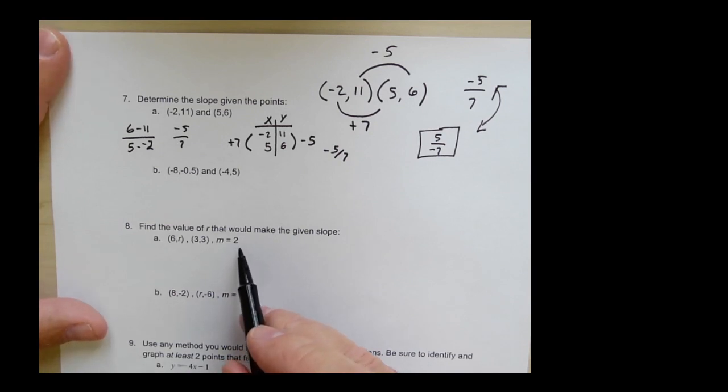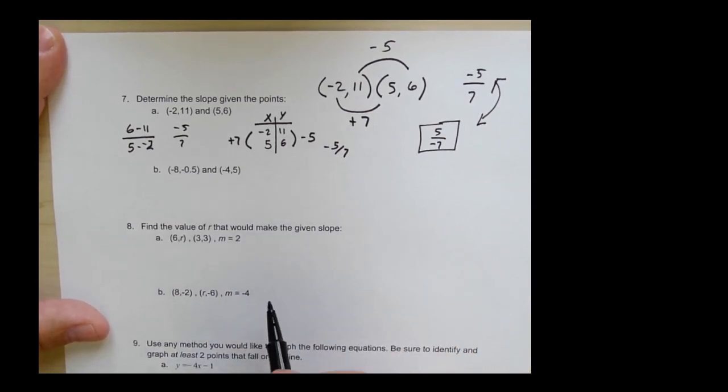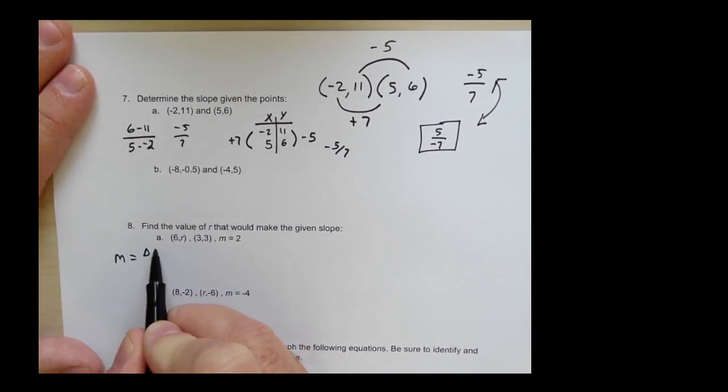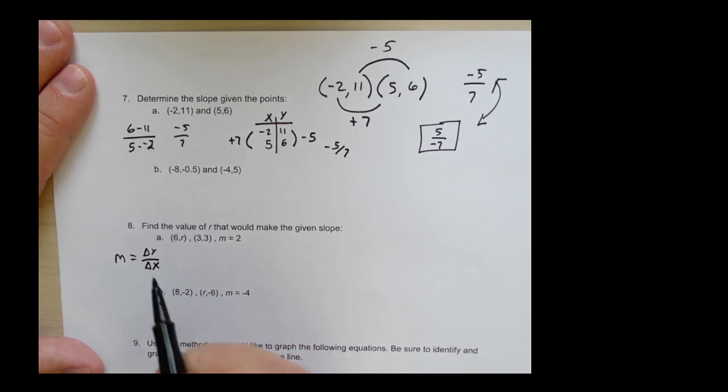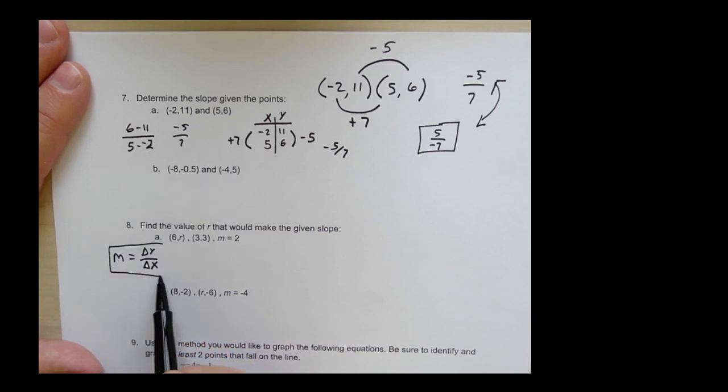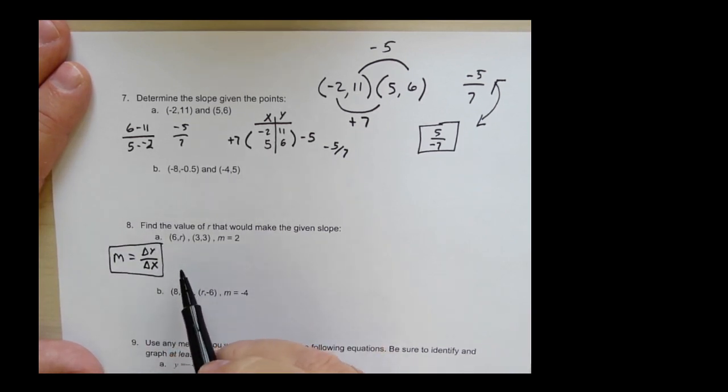This one I'll review too, 8a. I really like 8a for juniors because there's our formula. Slope equals change in y over change in x. Juniors take chemistry. Chemistry has so many formulas that look a lot like this. And you have to plug everything in to find one variable that we don't know. But everything else we do know. We don't know the r, and that's going to come into play here. So let's fill in what we do know.